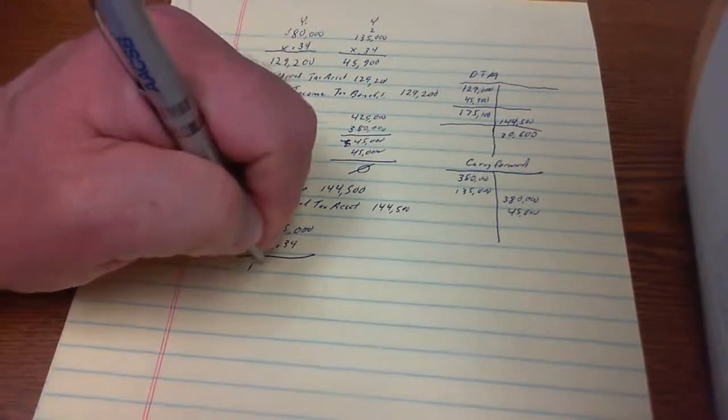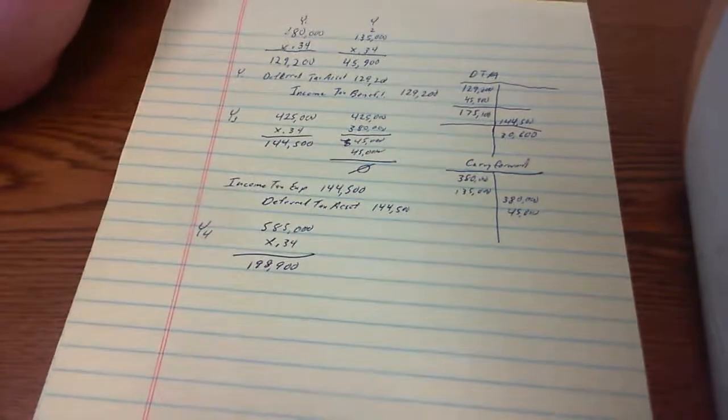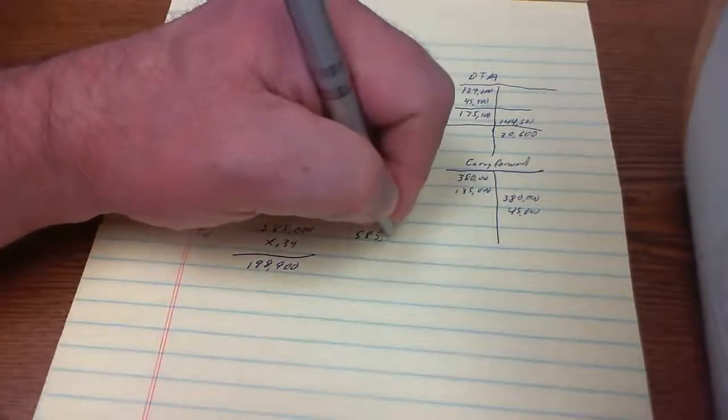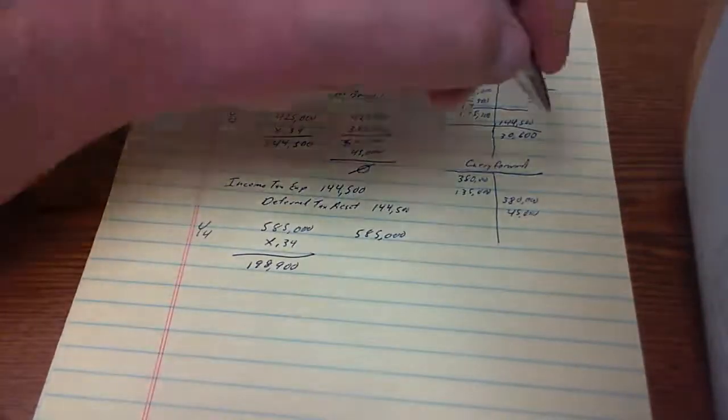And we get an income tax expense of 198,900.